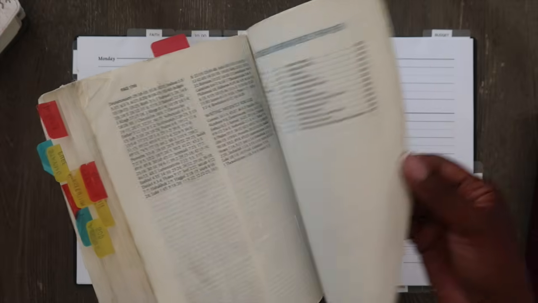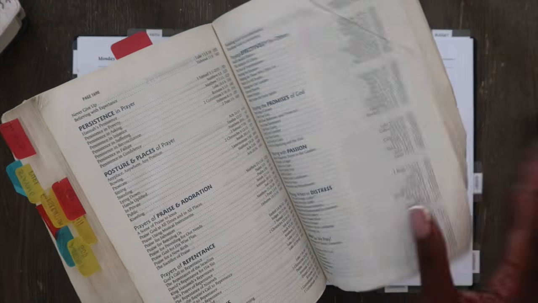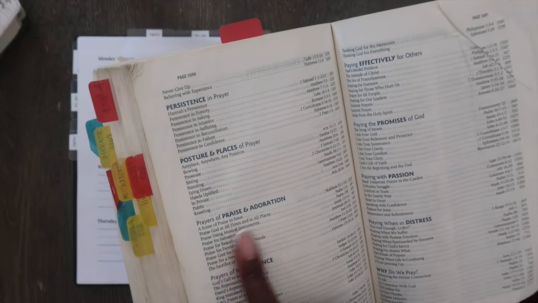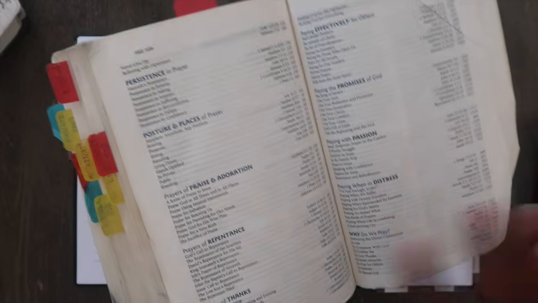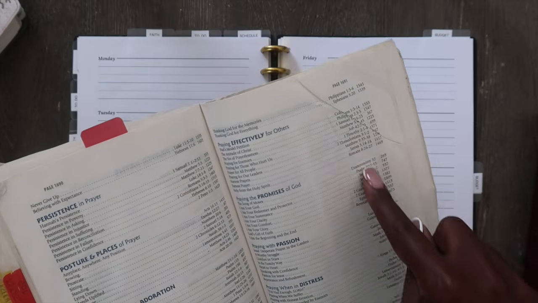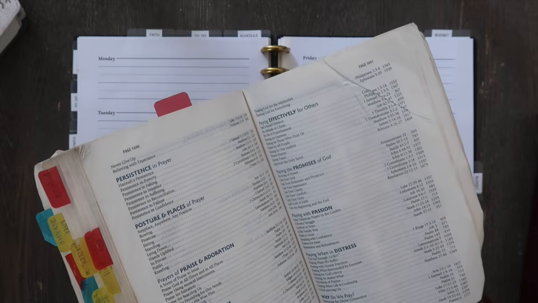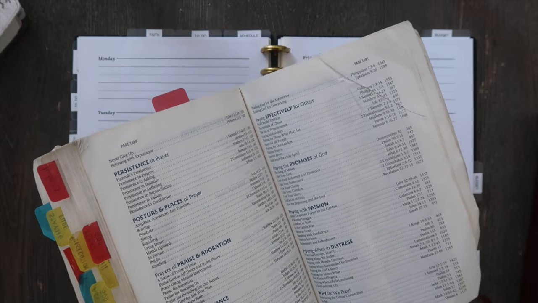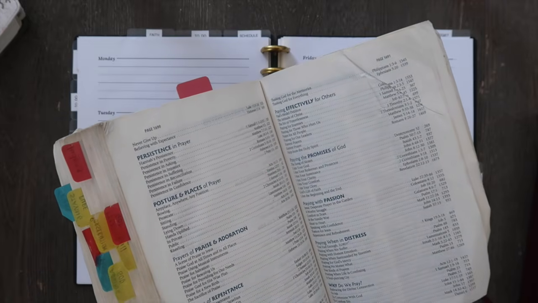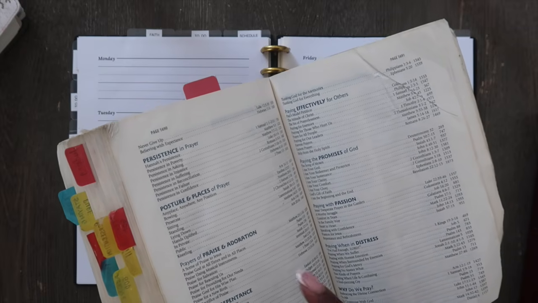There's also a section in the back that will help you find different things that you may be struggling with. So persistent in prayer, posture, praise, repentance, thanks. There are a bunch of different subjects and prayers that you can pray and specific scriptures that are going to help you with particular topics. So if I'm struggling with needing strength or I need to trust God more, I will pull this one out because I know that I can look up trust in this Bible and I can flip to specific scriptures that are going to help me.